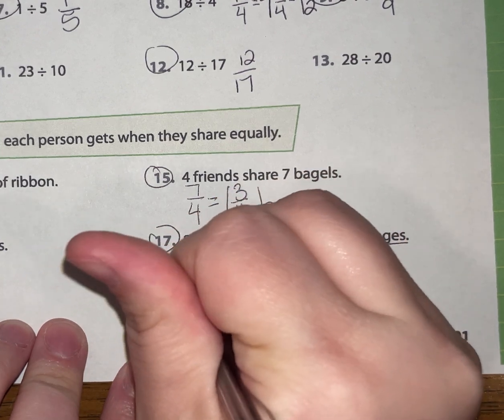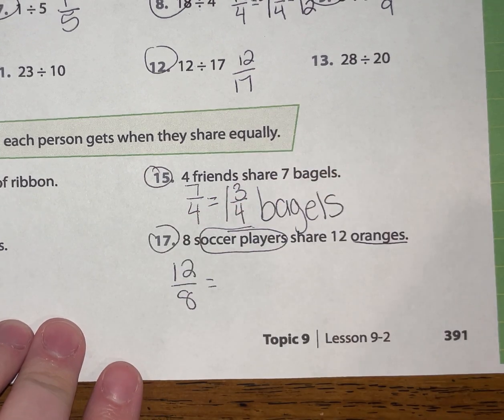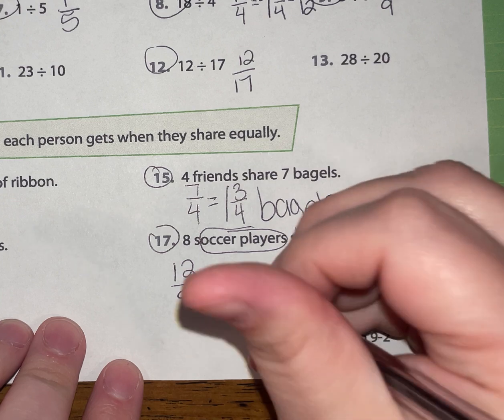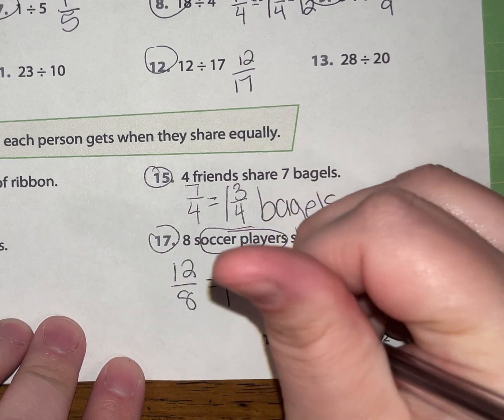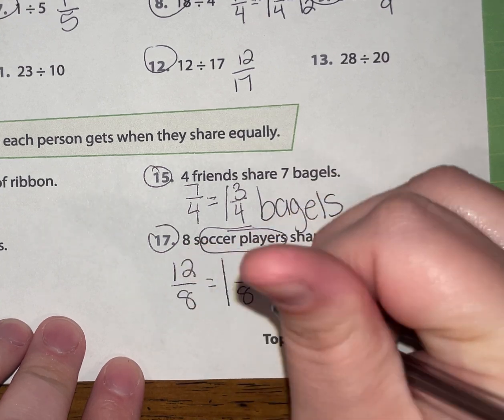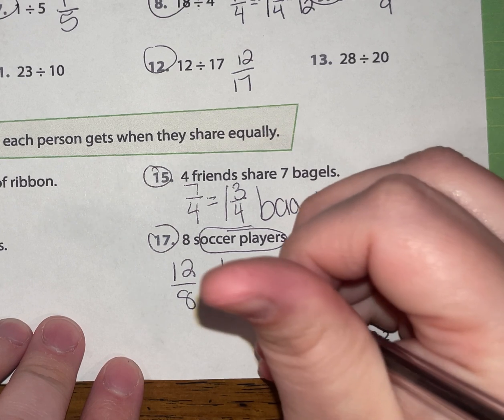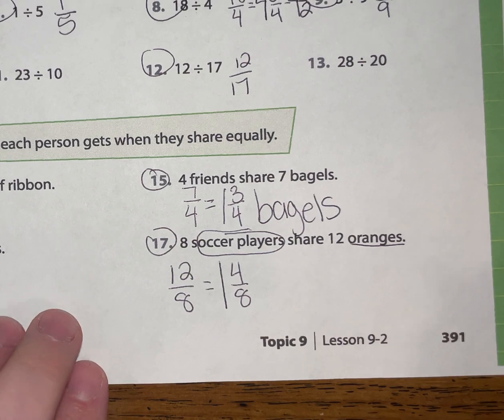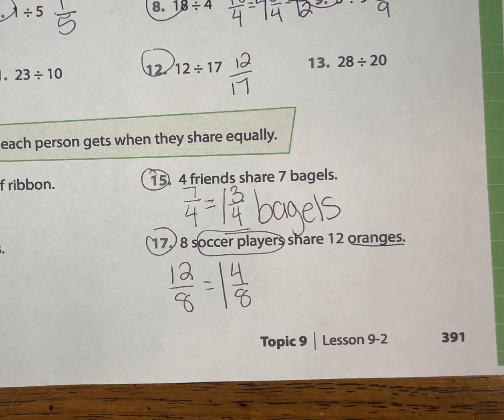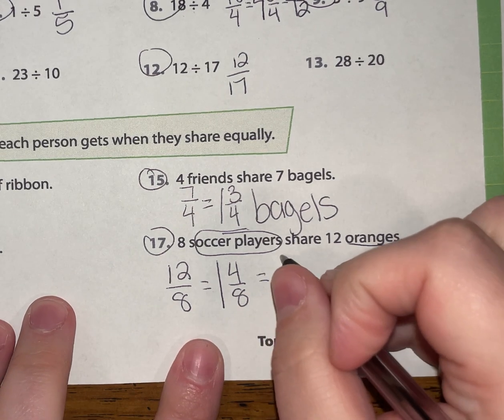So 12 eighths. How many eighths fit inside of 12? Rock it out, rock star. Yeah, 1. So from 8 to 12 is how far? You got this. 4. Now I have a question. Can I rename 4 eighths? I can. What will both of these numbers divide by?